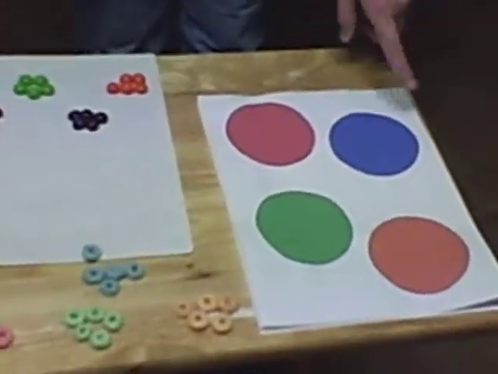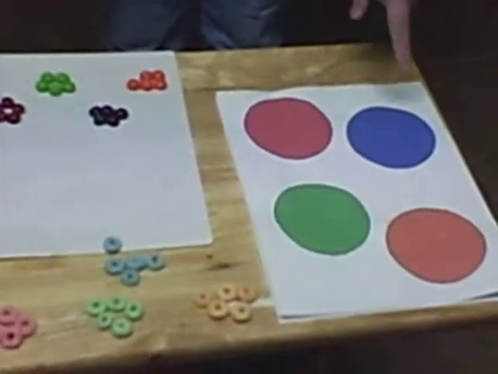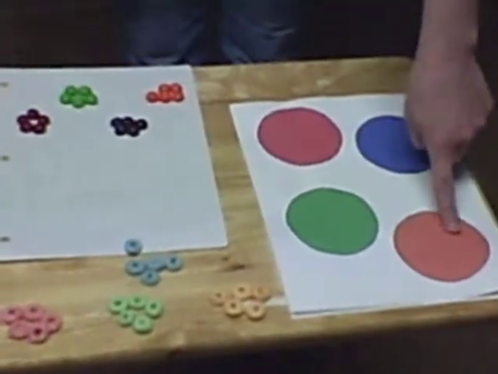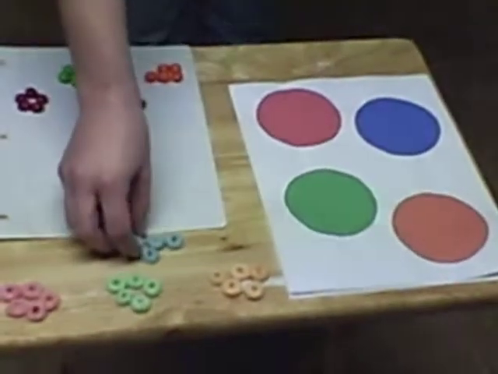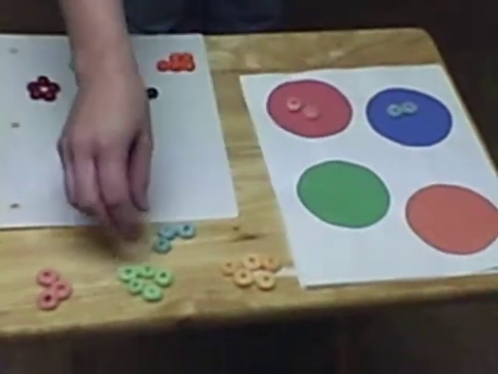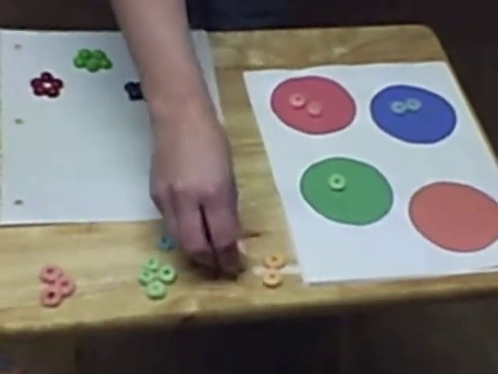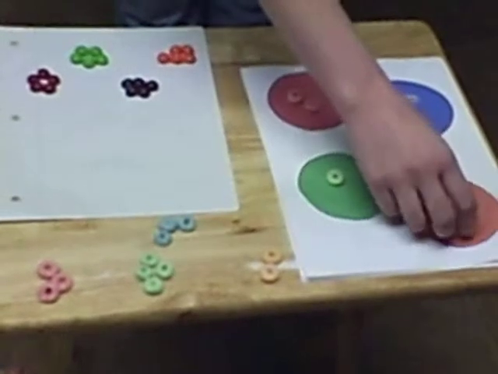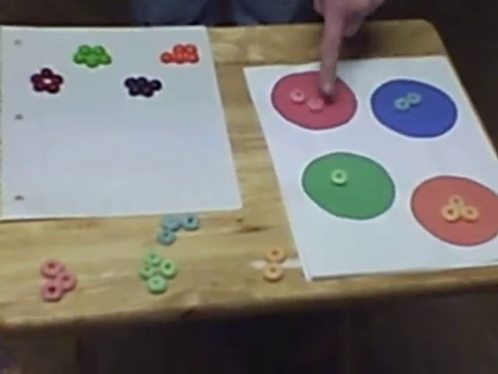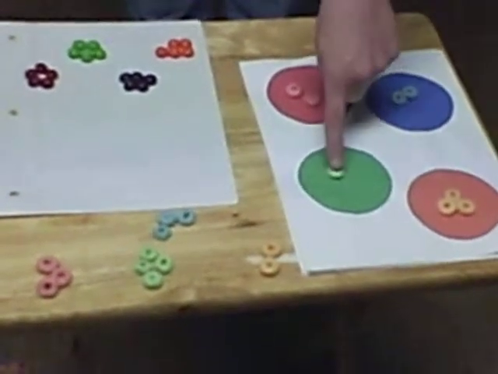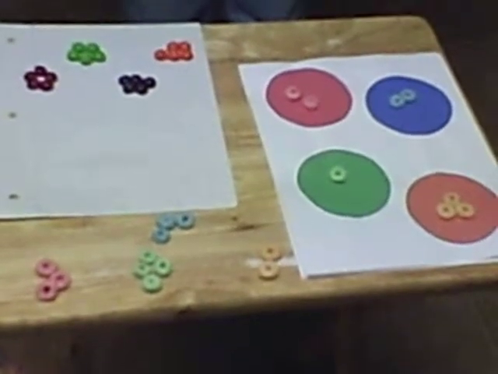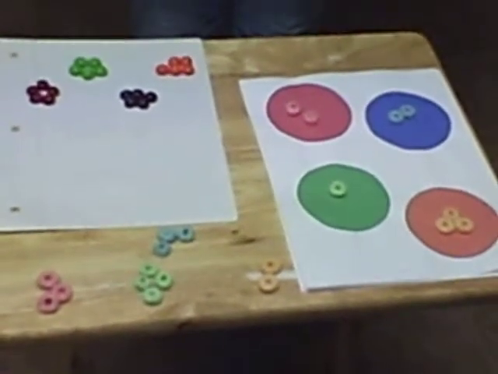First, I would start off with the mat that has four circles of different colors. We have blue, red, green, and orange. And I would have my students start off by putting some of their Fruit Loops on the specific colors. And then after we have done that, we can count to see how many we have on each circle. So we have 1, 2 blues, 1, 2 red, 1 green, and 1, 2, 3 orange. You're teaching your students to count as well as learning their colors.